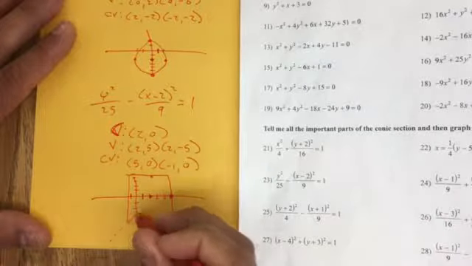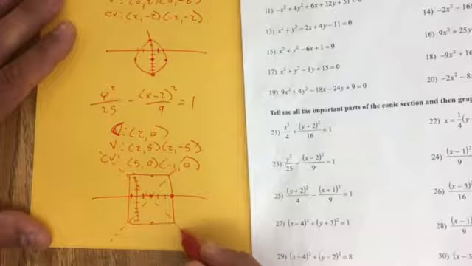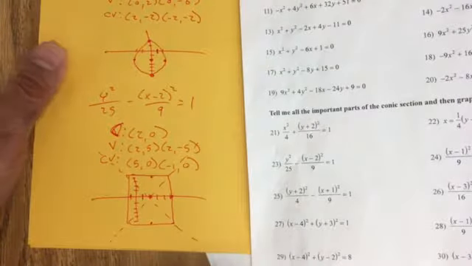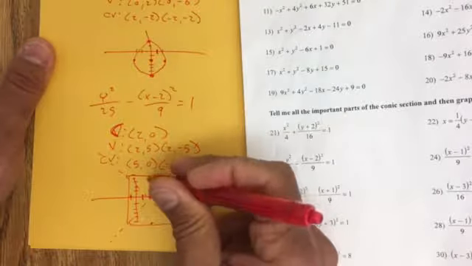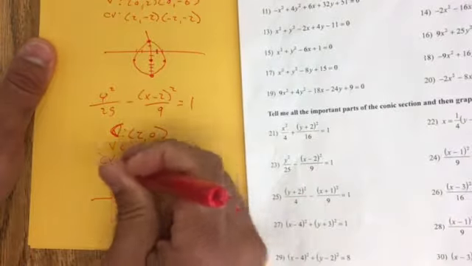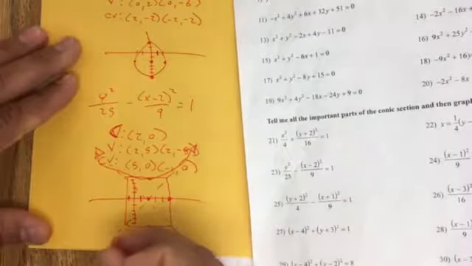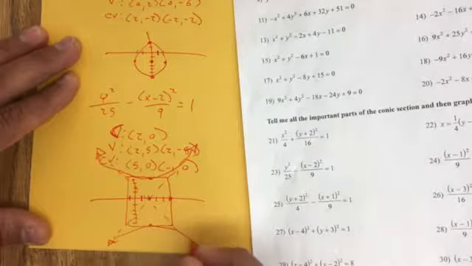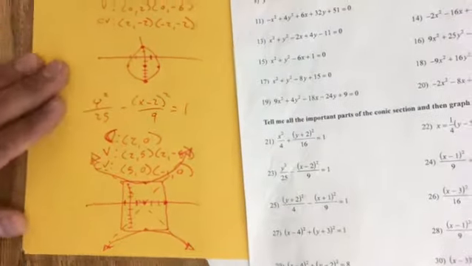My asymptotes are going to go through the corners and the center of the box. And then I'm just going to go from my vertex, infinitely close to the asymptotes. My other vertex, infinitely close to the asymptotes. And that's how I do a hyperbola.